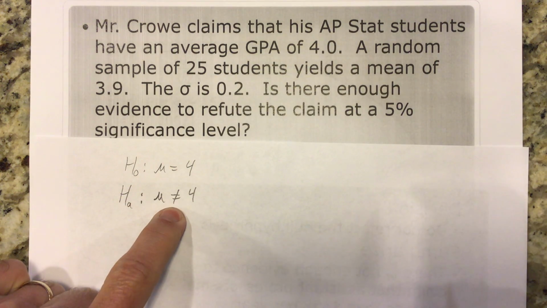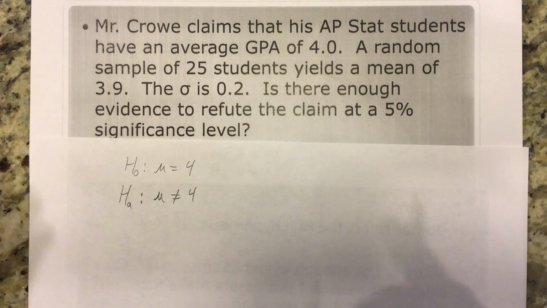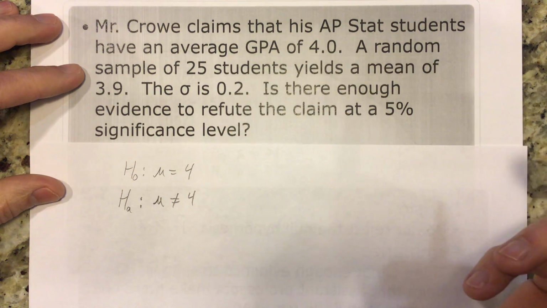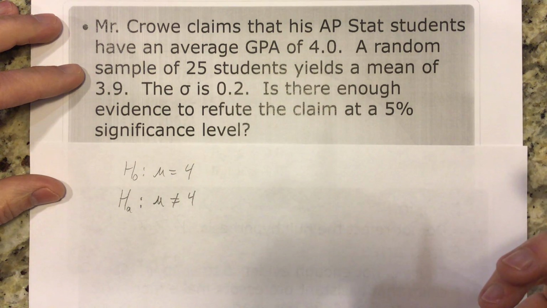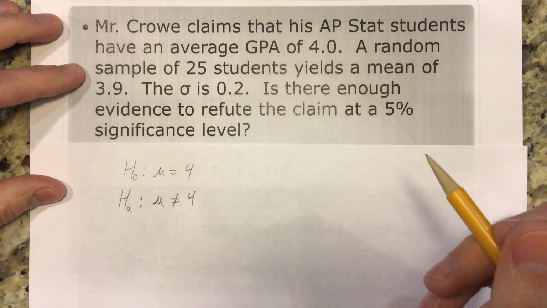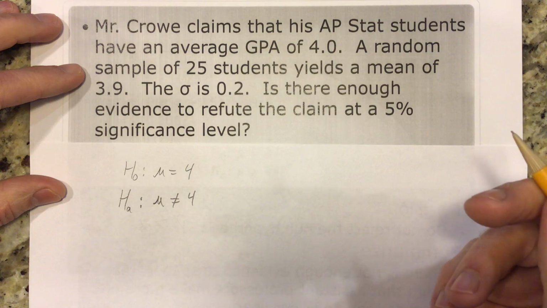Okay, so let's validate our calculation. Our sample is 25. Do I have 250 AP Stat students? Well, not this year, but over the years, yeah, I've had a lot more than that.